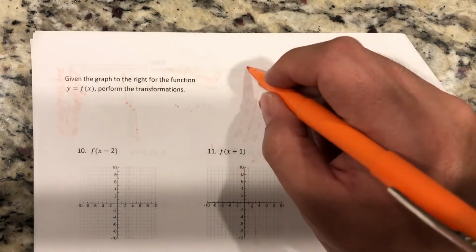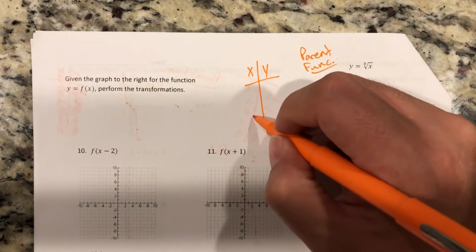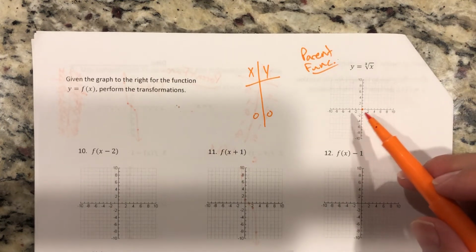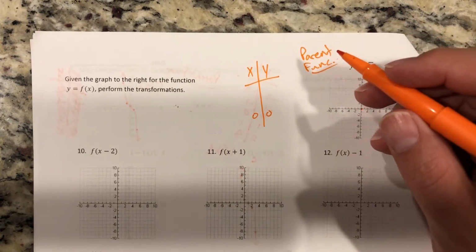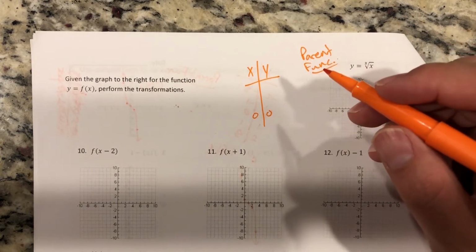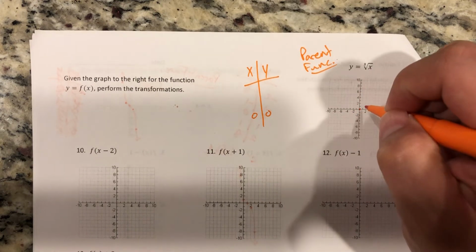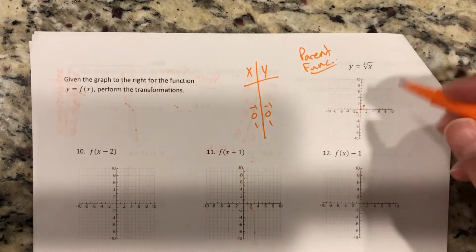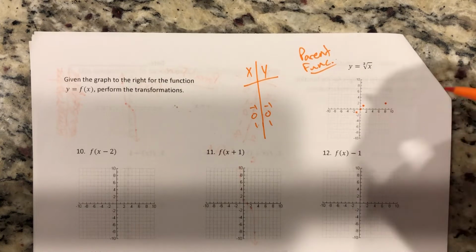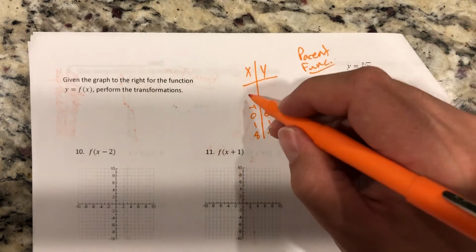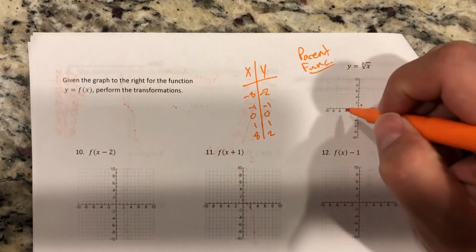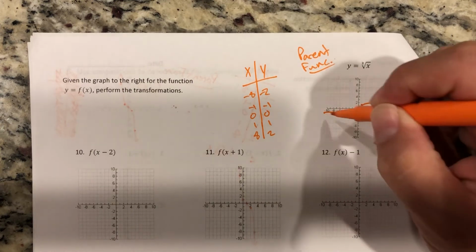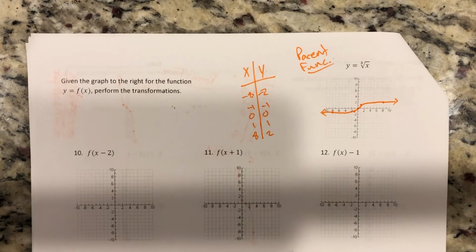Okay, if we were to create a table like we did on the other side, again, (0, 0) is our point of symmetry. Okay, and this time we still have a point at (1, 1) and (-1, -1). And then the only difference now is we have a point at (8, 2) and (-8, -2). So now my graph looks like this. Okay, and it looks like it's going sideways more so.